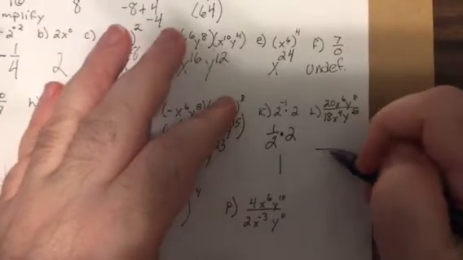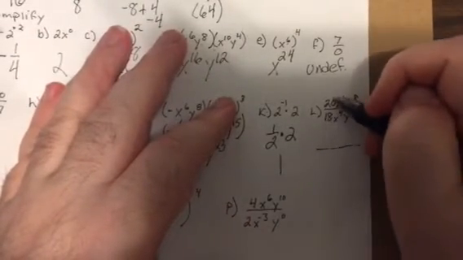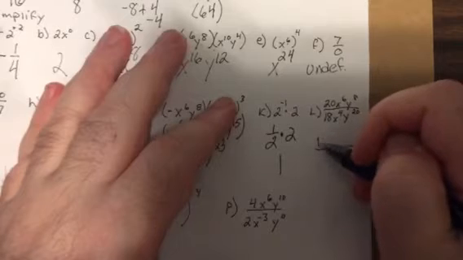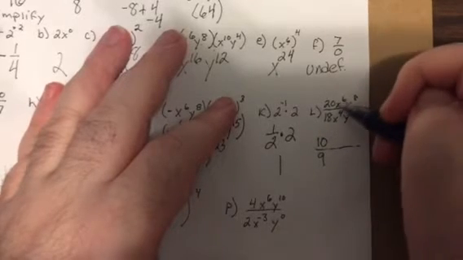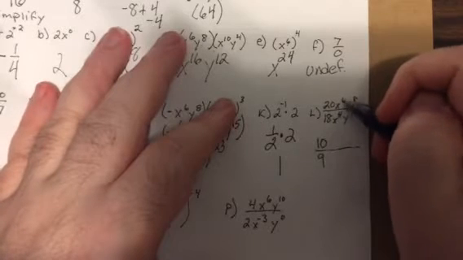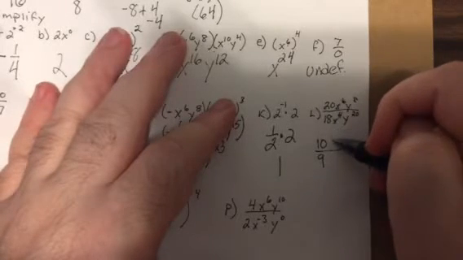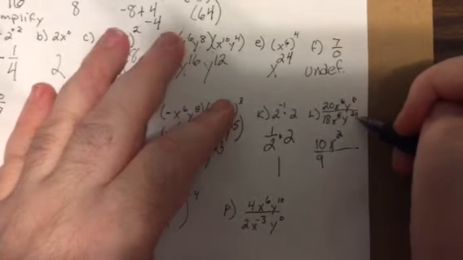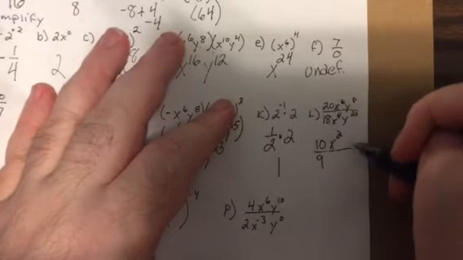Wow, don't have much room down here, but let's see. 2 goes into both, so that would be 10 over 9. When you're dividing two things with the same base, you subtract. Keep it where the larger one was, so there's 2 extra on the top. Here, this has 12 extra y's on the bottom.